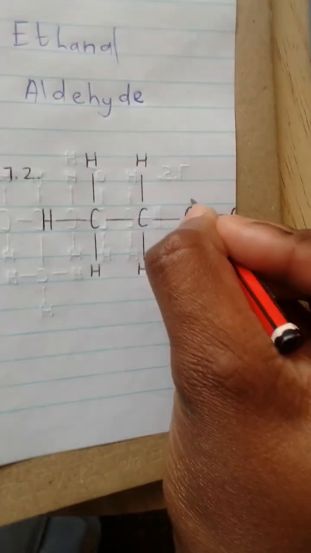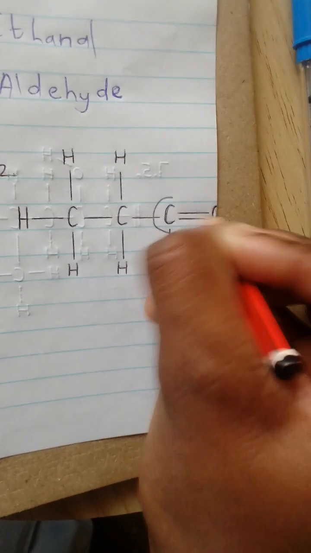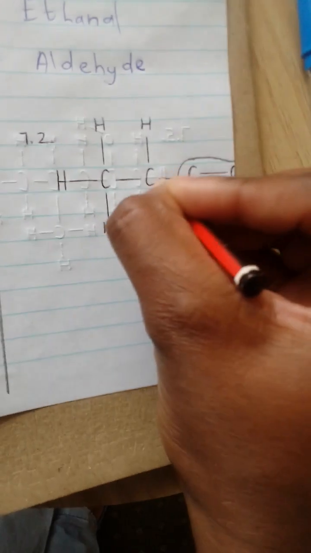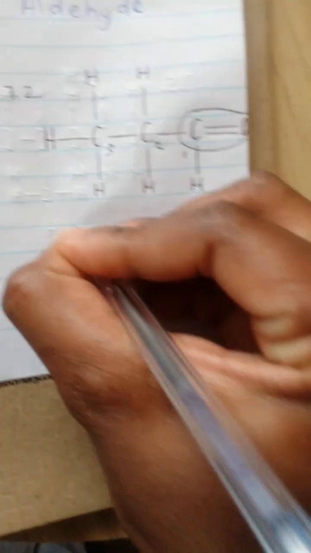7.2, you have that organic molecular structure, right? So once again, we have a carbonyl group here. Hydrogen, right? So this is formyl. We start labeling 1, 2, 3. So meth is prop. So this is propanol. And what is the functional group? Aldehyde.